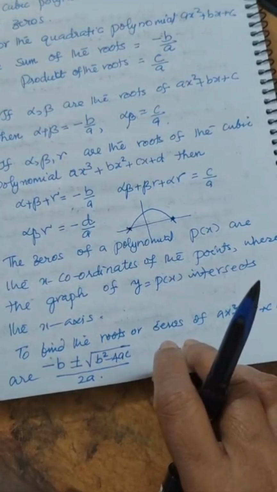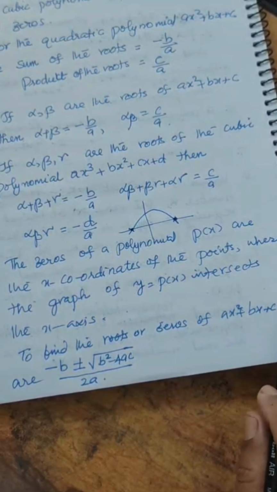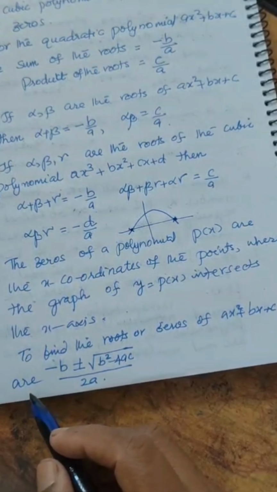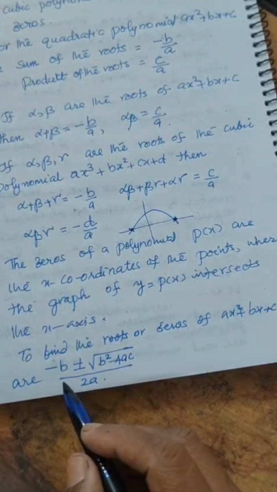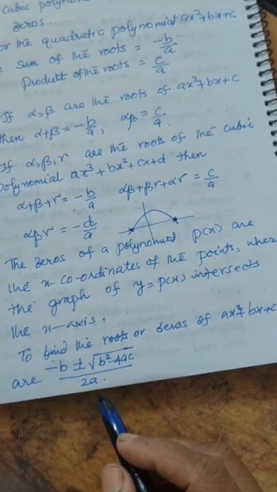Now, to find the roots or zeros of ax square plus bx plus c equal to 0, we have the formula: x equals minus b plus or minus root of b square minus 4ac, divided by 2a.